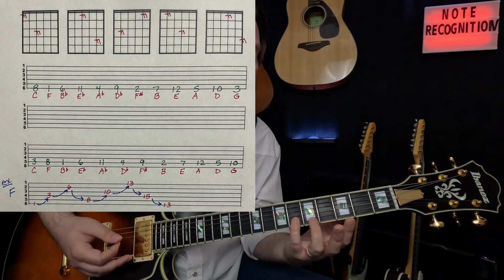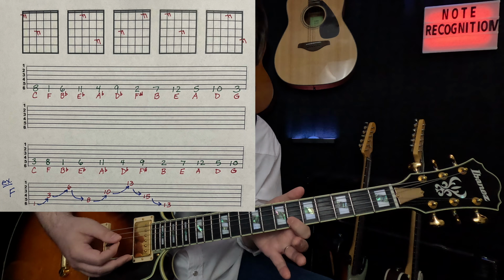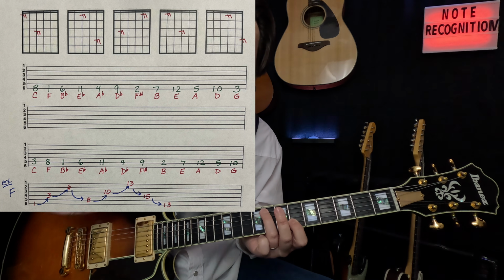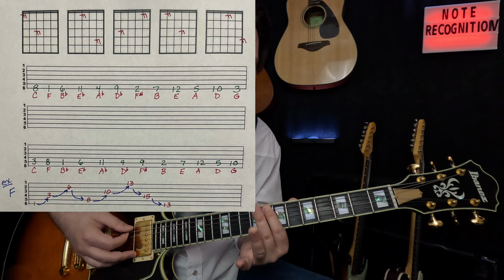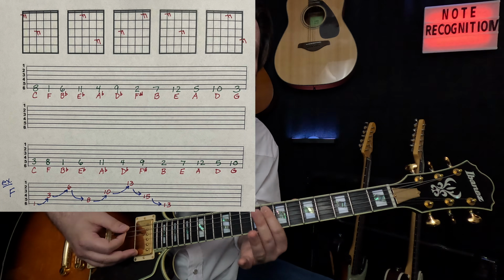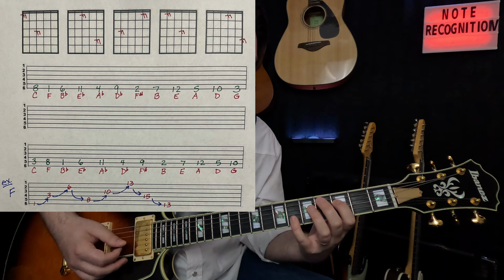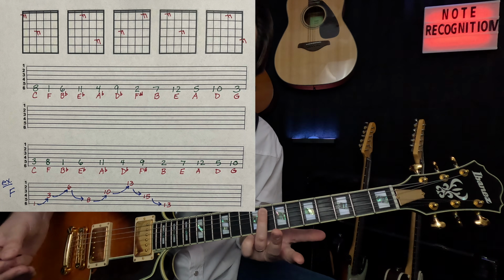So I found this F note on the B string of the 6th fret, and I'm going to put my 1st finger there. And then I'm going to drop down to the A string on the 8th fret where I find my next F. That's going to be right here, okay? That's why we need to know the A string. So I'm starting on the low E. There we go. There's my F note.